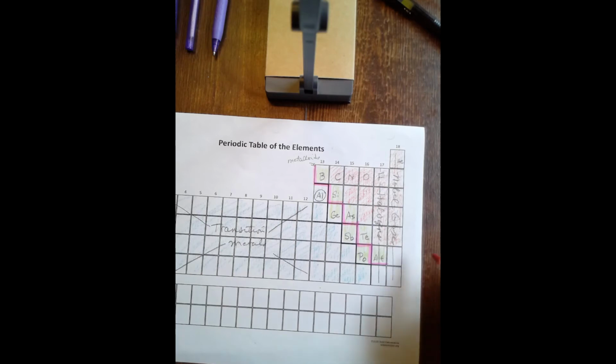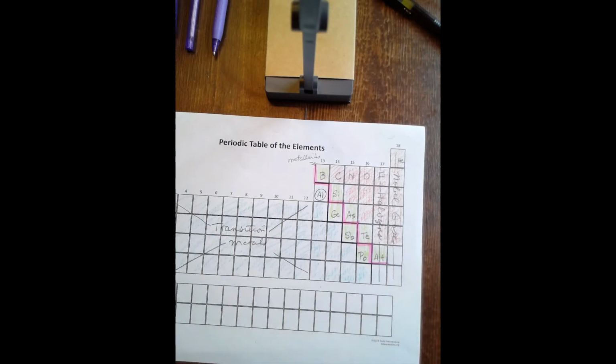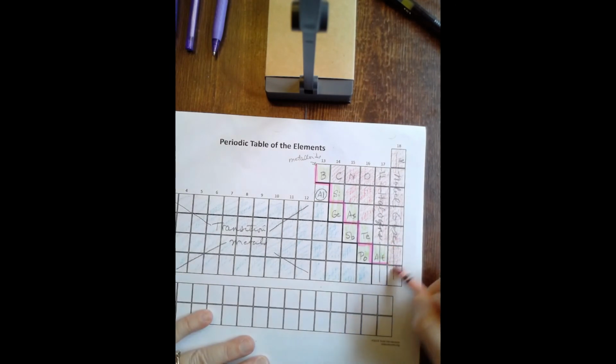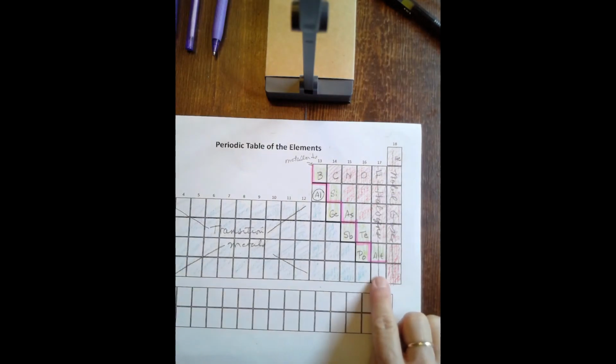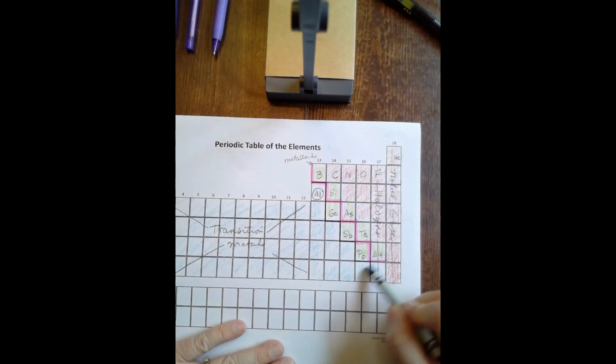Let me check one more thing. Oh yeah, radon. It's a gas. And xenon are gases. There we go. Gases there. All right, all the way down. And then this is synthetic. So we can color it blue if we want to. We can color that blue, but it is one of our synthetics.